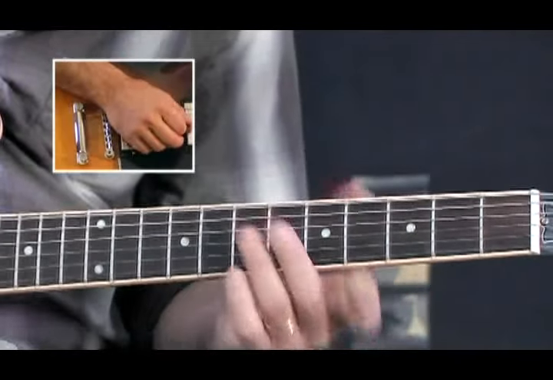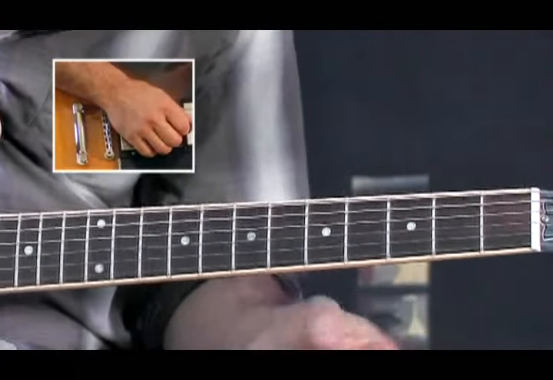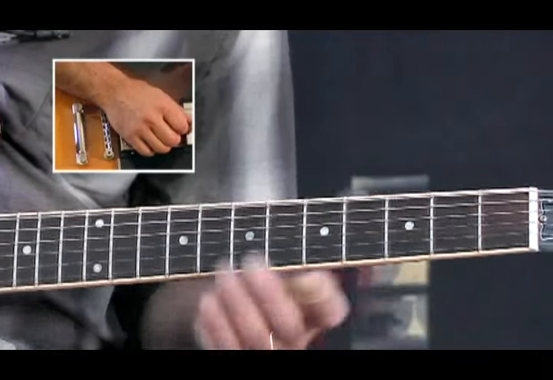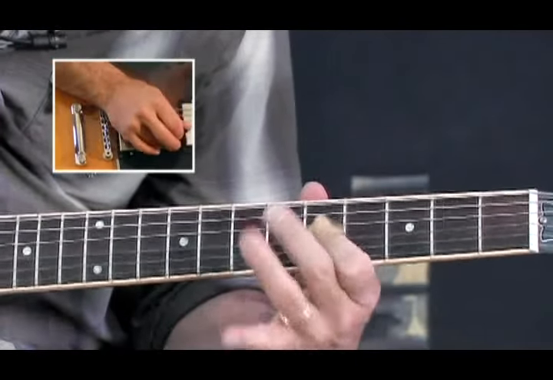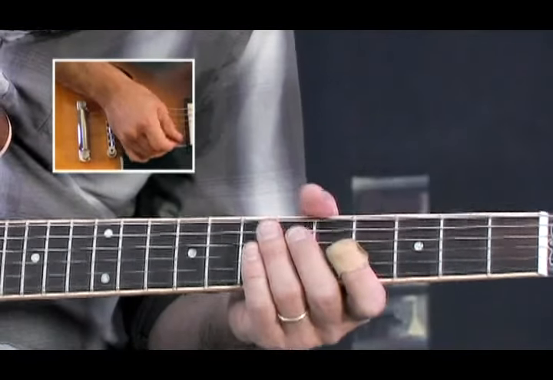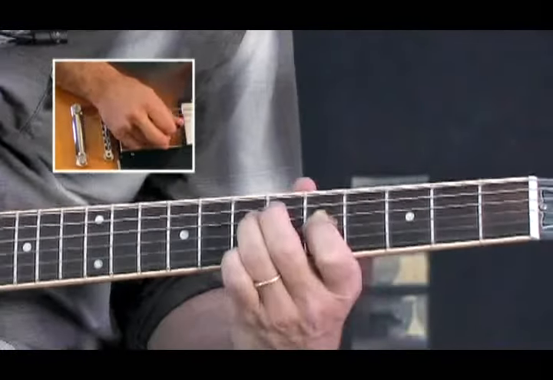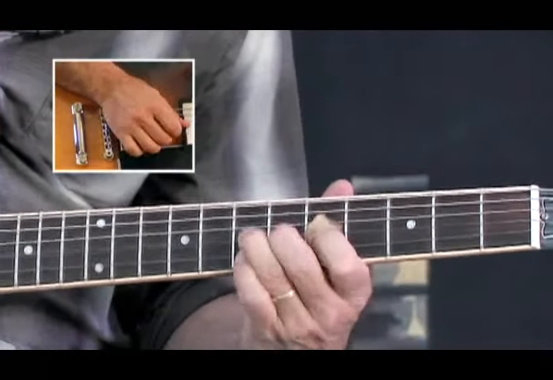And then that minor third, the C, give it a little bend to bring in the flavor of a major third. Gives it a much more vocal-like quality. Then bar 3 ends. That's a bend, release, and pull off.